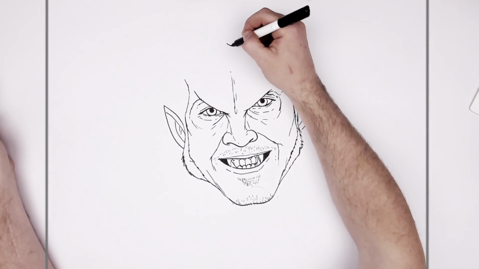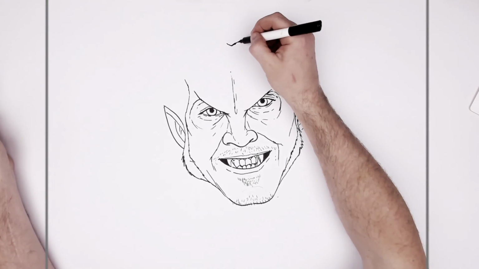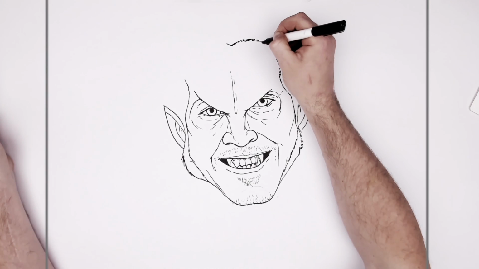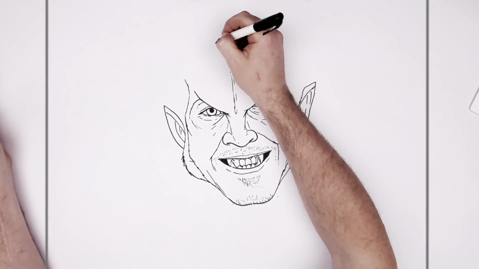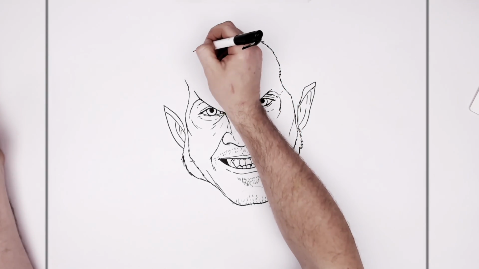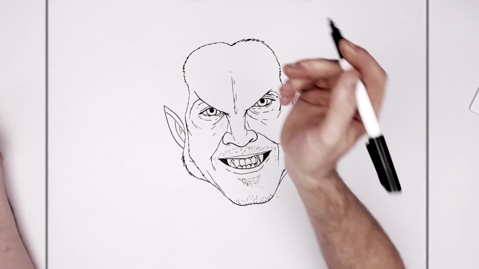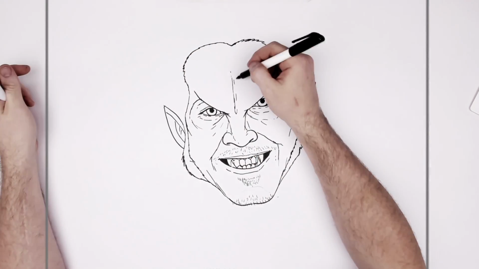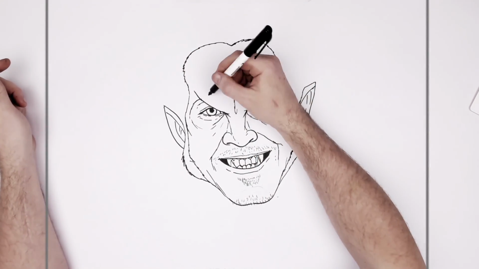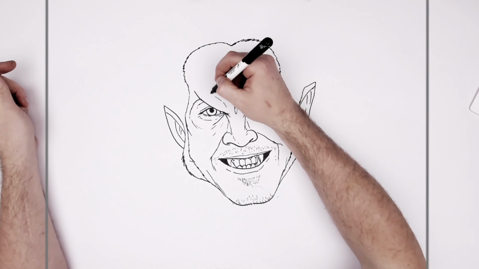And his hairline, so center point here, and we just do this zigzag shape coming around, joins the side of his head. There. And then he has all these Klingon wrinkles on his forehead.